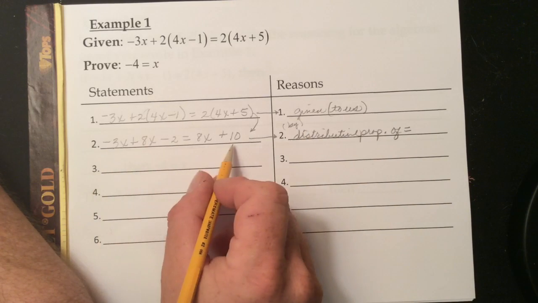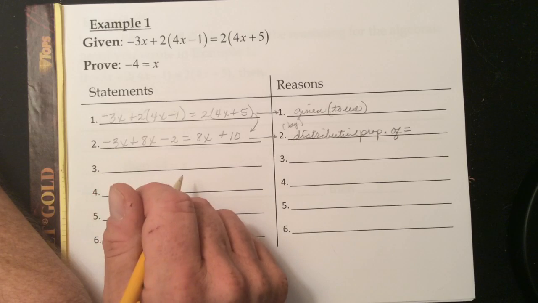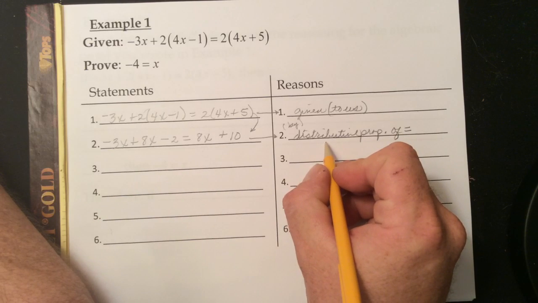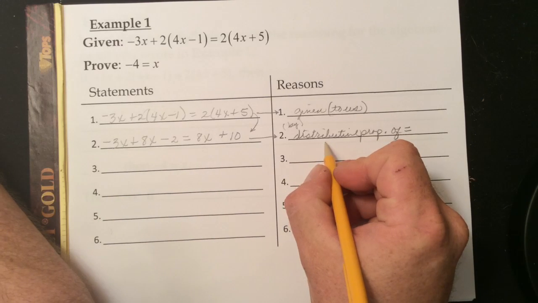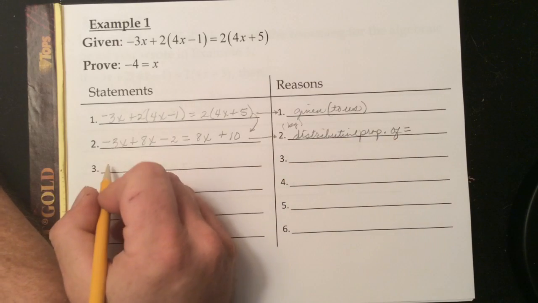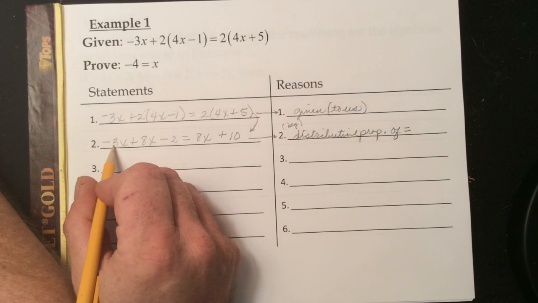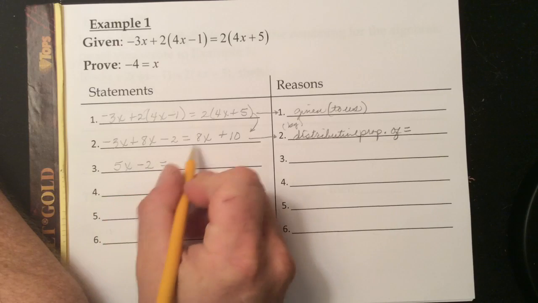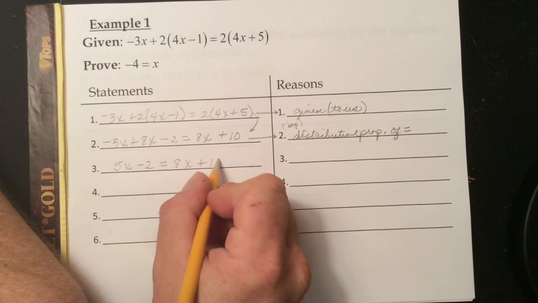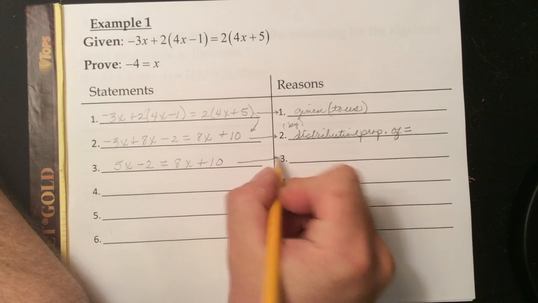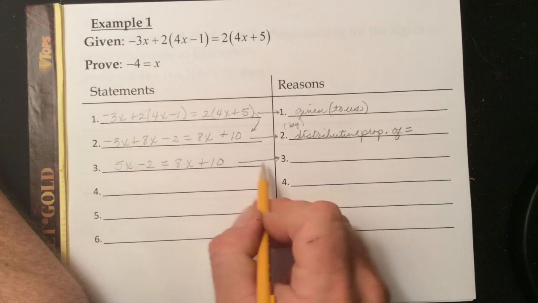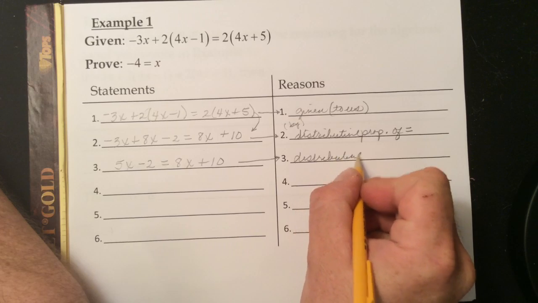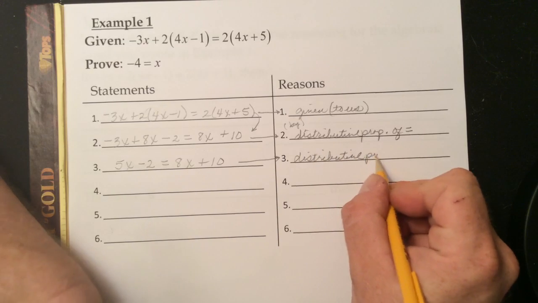Next, the next thing you would do in solving this equation is you would combine like terms. We discussed in our notes that combining like terms is the same as using the distributive property, but in reverse. It's sort of like the converse of the distributive property. So, combining like terms, we have negative 3x plus 8x would be positive 5x minus 2 equals 8x plus 10. The reason we went from statement 2 to statement 3 should go here. It was the distributive property of equality.